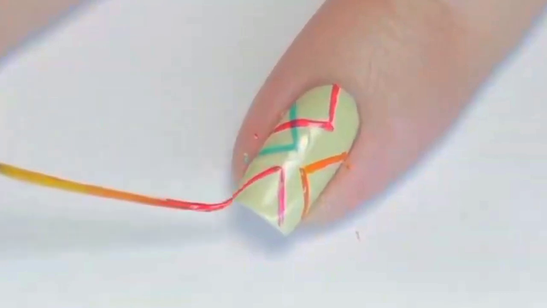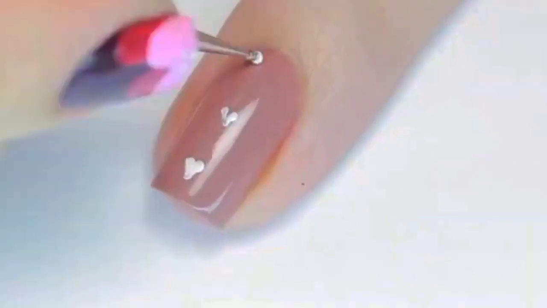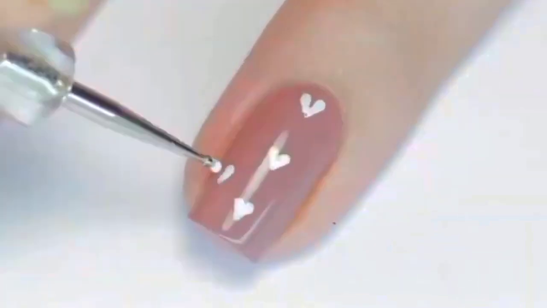Today we are going to show how you can achieve a flawless nail polish application that will leave your nails looking beautiful and polished. Let's get started.